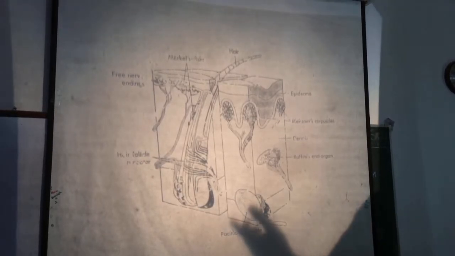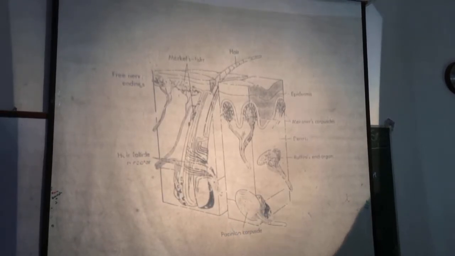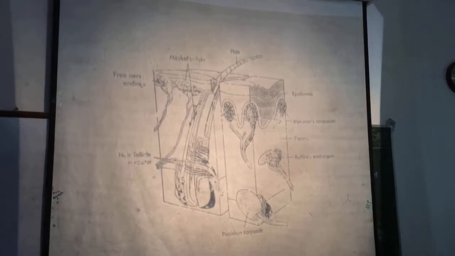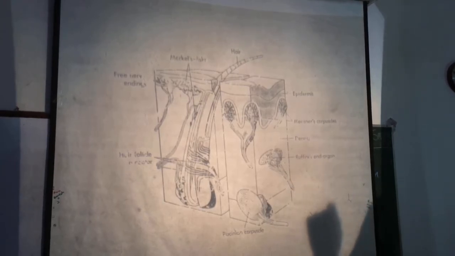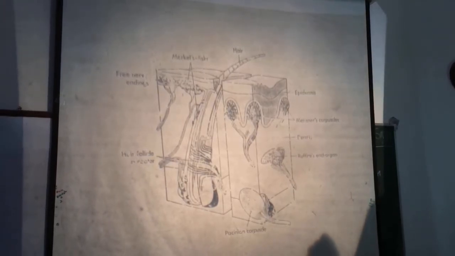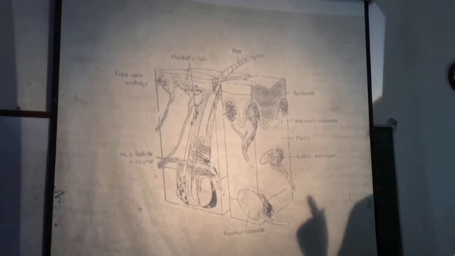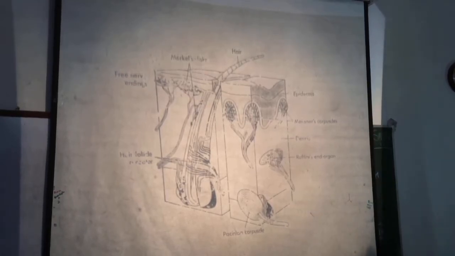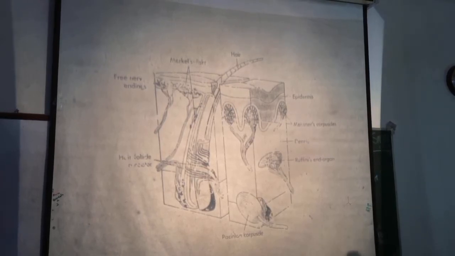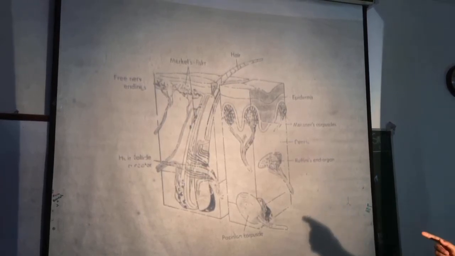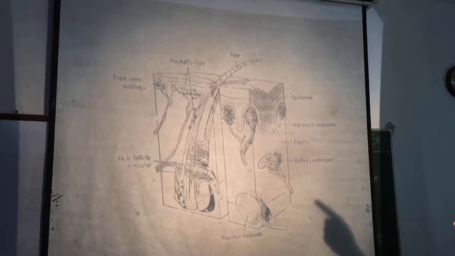Say any insect which is moving on the skin will cause bending of the hair. So these receptors are very important touch or tactile receptors. These undergo rapid adaptation.